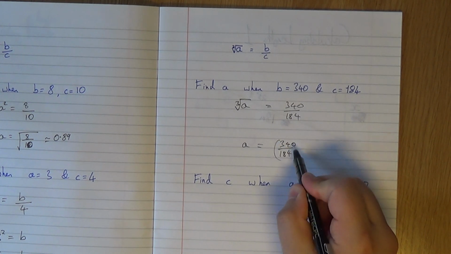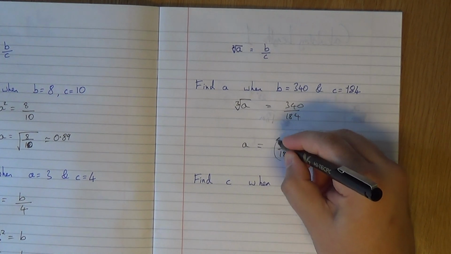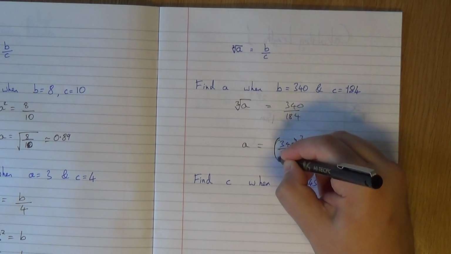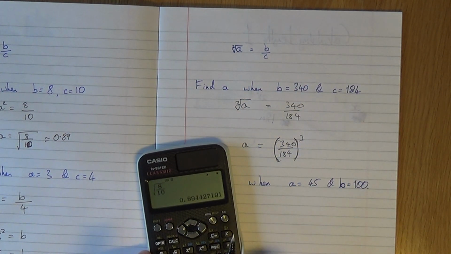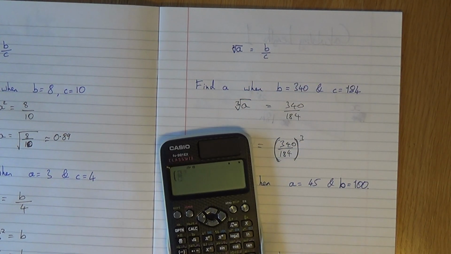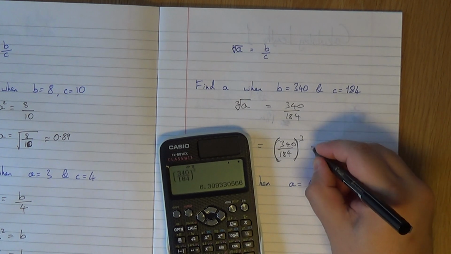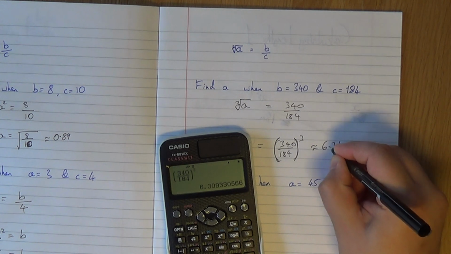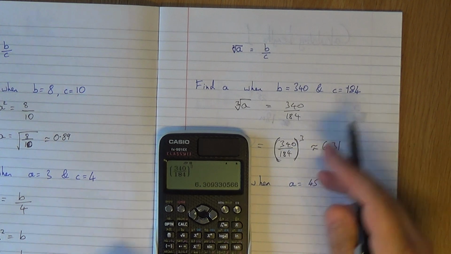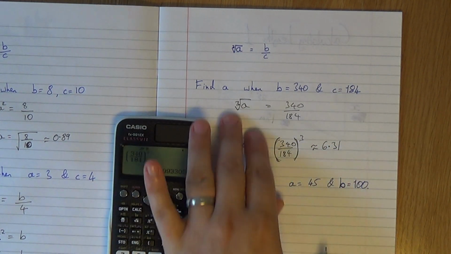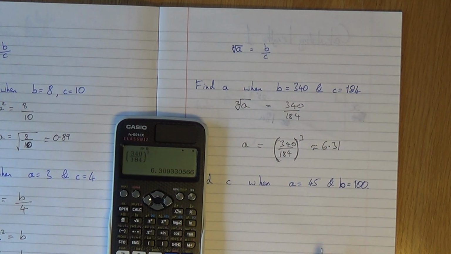So a is 340 184ths cubed. And it's cubing everything. The bracket is quite useful there, it'll help you out. But this function here is undoing that function. So bracket fraction 340 184 close bracket cubed, and it gives out a decimal which is roughly 6.31. I didn't need to work out what that fraction simplified to. I didn't need to cube these things. That's what the calculator's for. I had to know the algebra to get the right process at the end.